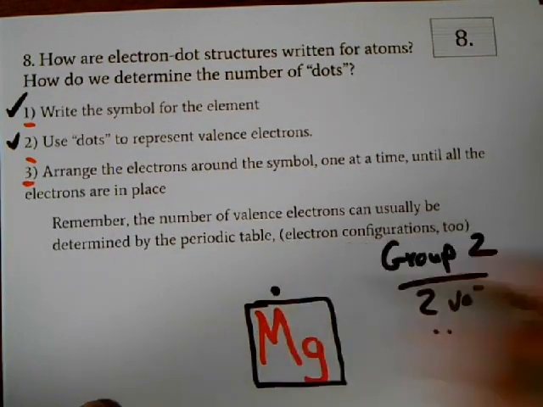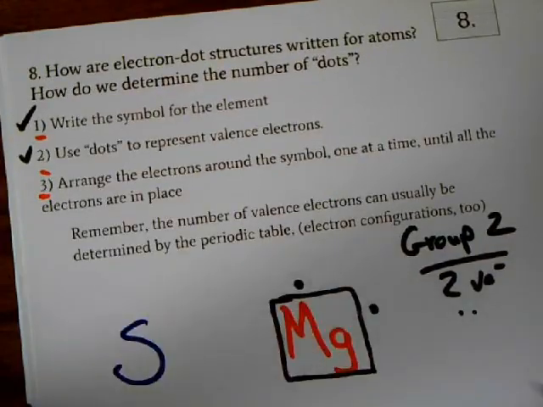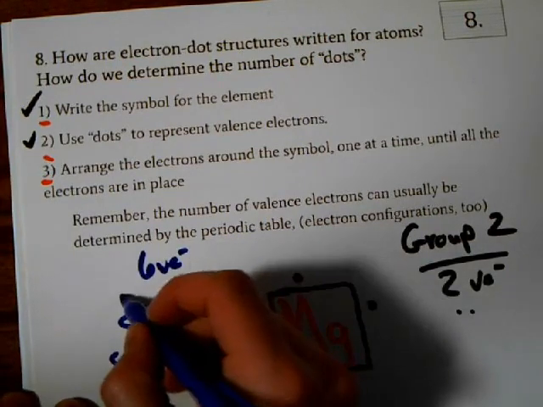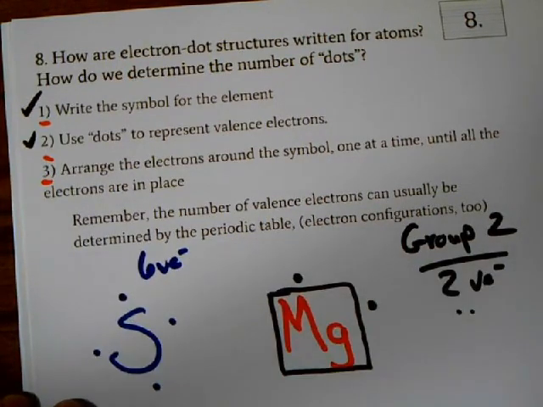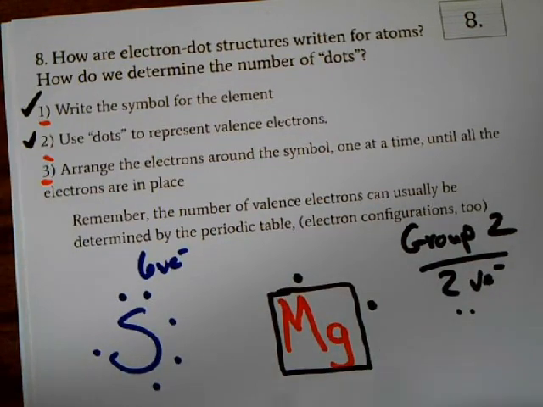So we have 2 valence electrons to do, so we'll fill up one side and fill in the other, and this is it. Well, I don't really like using the box all that often. Let's go ahead and do something like sulfur. Sulfur is in group 16, so it has 6 valence electrons to use. So I'm going to fill up each side until there's one person in each seat. I've used 4, so I have 2 more remaining, and I just keep going clockwise. So it's going to look like 6 dots all on the outside for sulfur and 2 for magnesium.